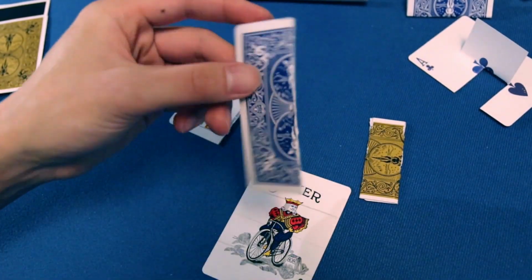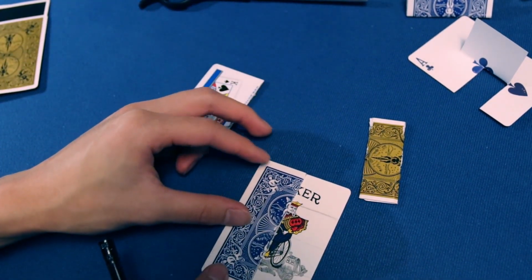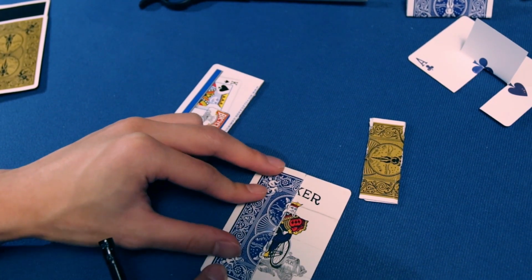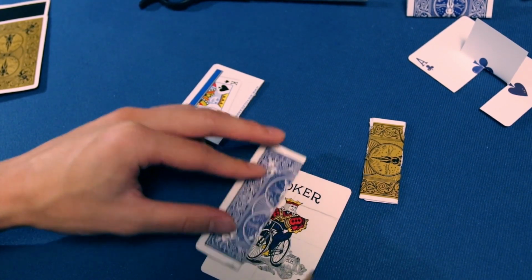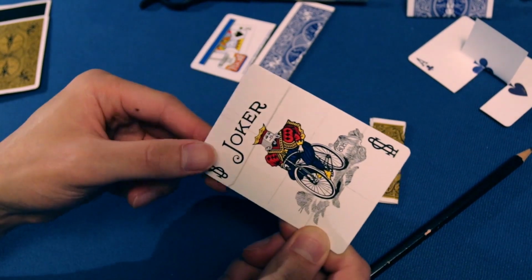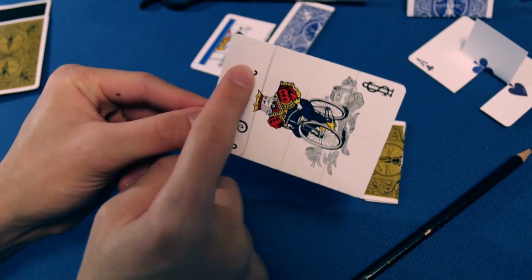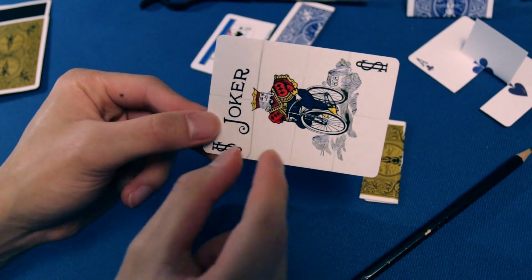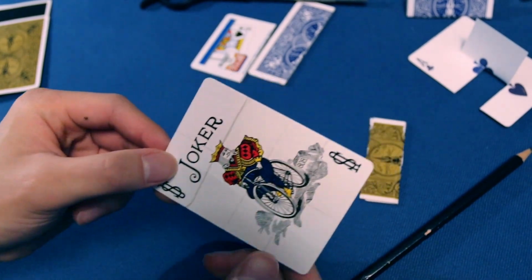Now you're going to take your long half card and align it halfway through the card again, and draw another mark. There we go. Now you should have basically 8 sections: 1, 2, 3, 4, 5, 6, 7, 8. So you should have 8 distinct blocks. So here it is. Sounds good?